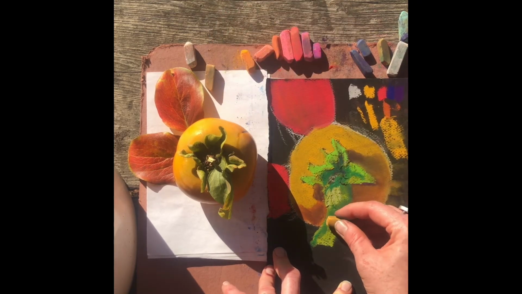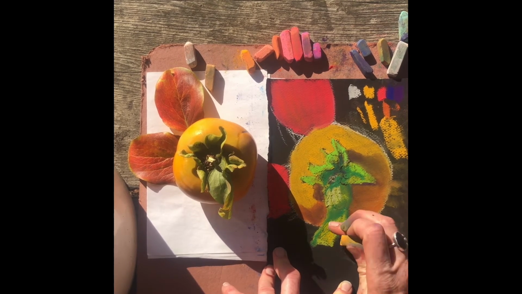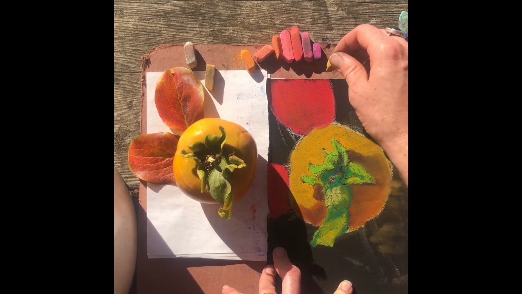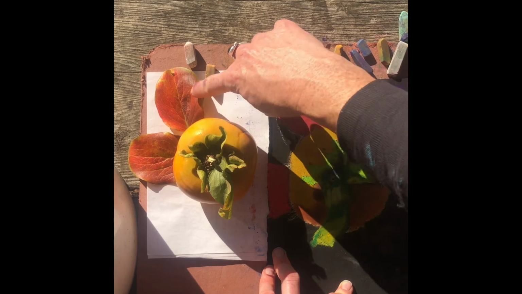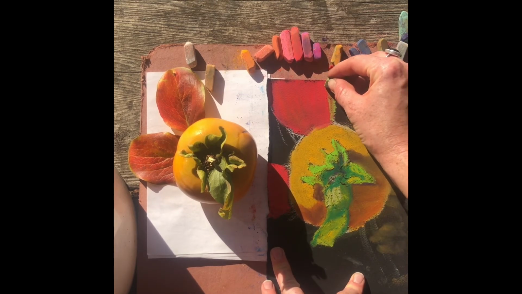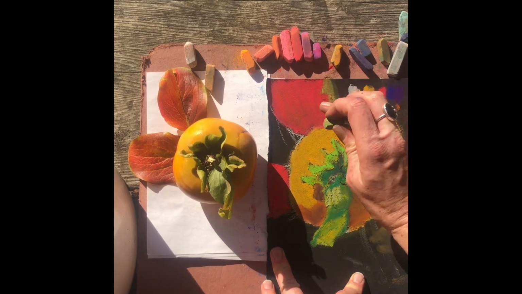I'm also looking for colors. I see that the end of this leaf is kind of yellowy. So I'm going to mix a little bit of yellow in with my green to try to catch that color. Same here, I see this is kind of yellowy. In my persimmon leaf, I see it's not just red. There's some green along the sides that kind of bleeds in, and that might blend in a little bit.